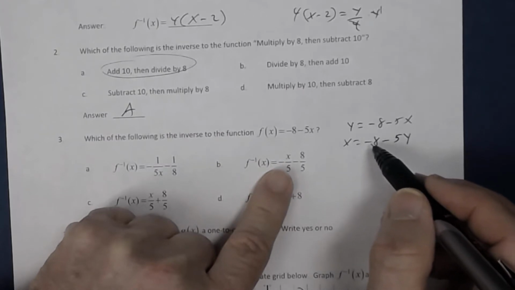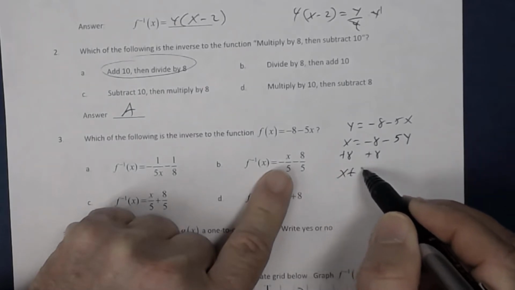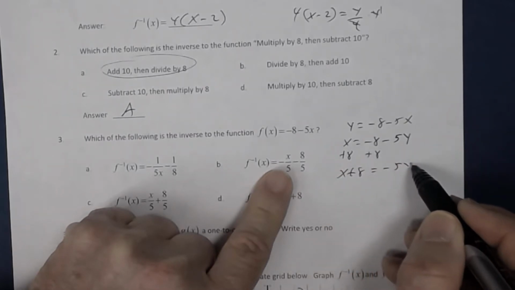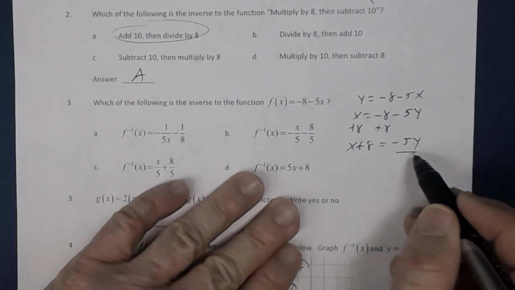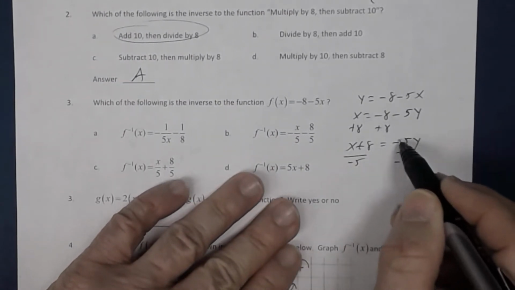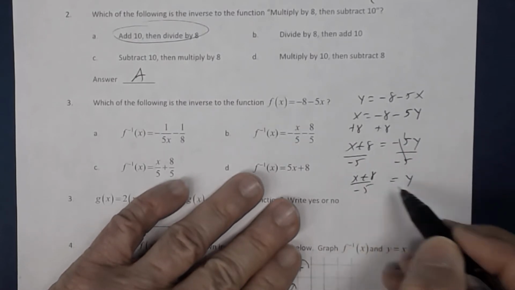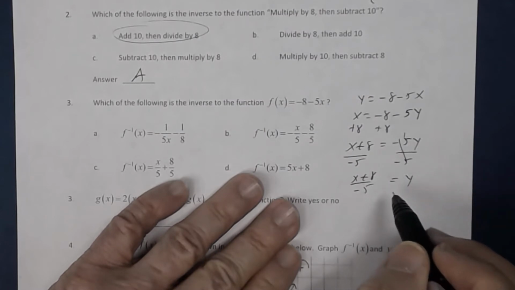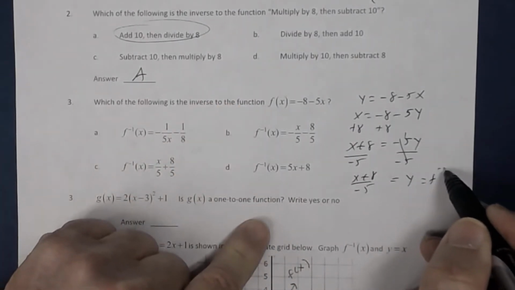So I'm going to add 8 to both sides, and that's a negative 8, just like this. Okay. So x plus 8 equals negative 5y. And then I'm going to get y by itself. So you got to solve for y. So I'm going to divide both sides by negative 5, just like that. So I get y equals (x plus 8) divided by negative 5. And so that's the inverse. So once you get y by itself, you found the inverse. So if this is f of x, then this is going to be f inverse of x.